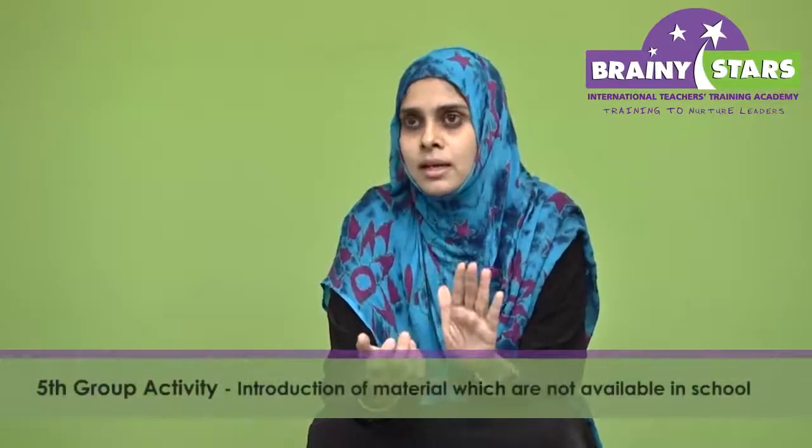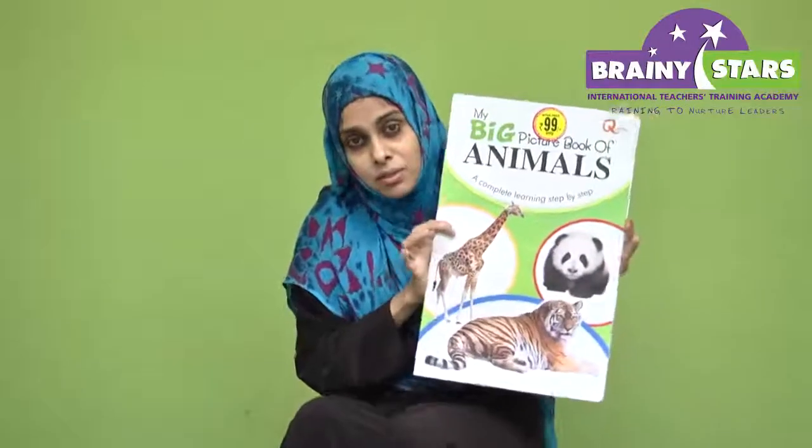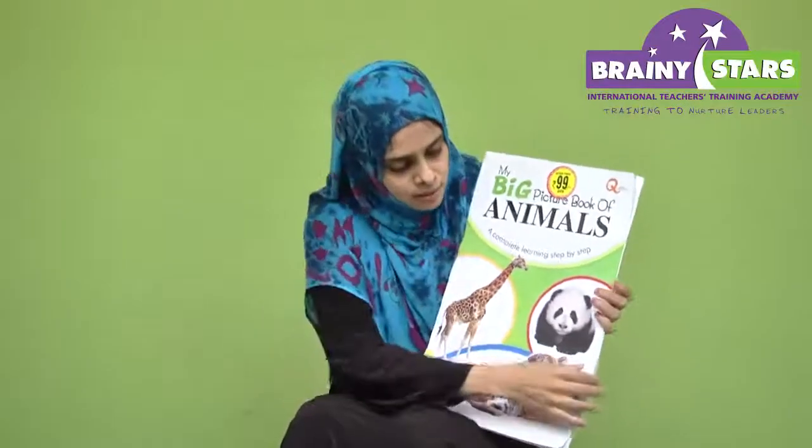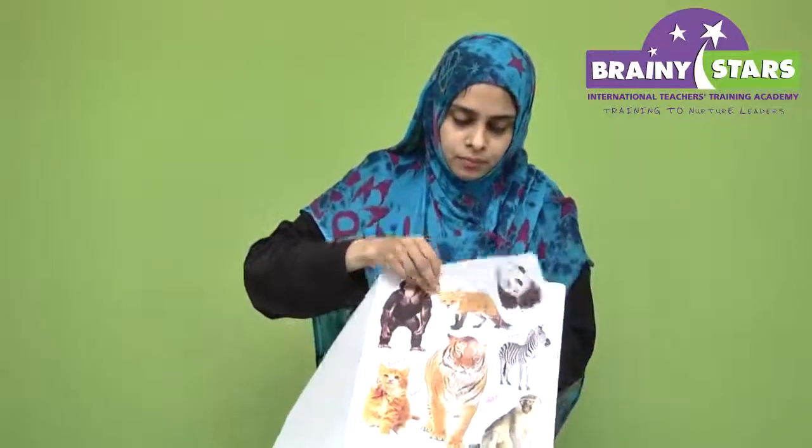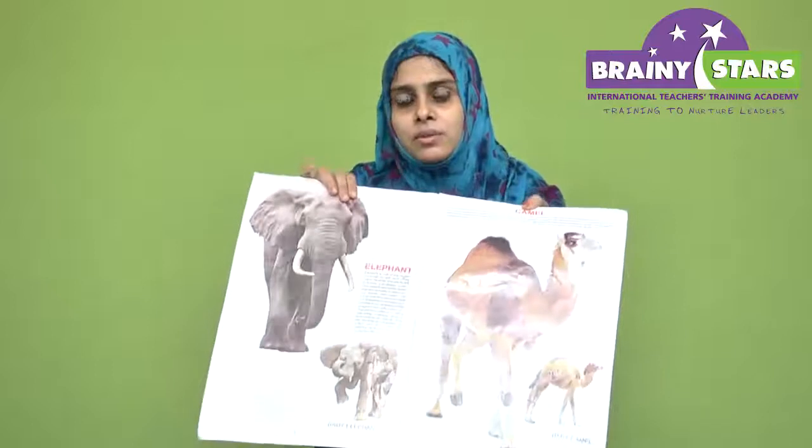The fifth group has material which you cannot bring into the house of environment. For example, you have to introduce the hospital, the jungle, zoo, animals. You can't bring them inside the school, right? So you should have something, pictures like this. I have this book. So you can have pictures, you can have charts, these kinds of charts, and you can introduce.